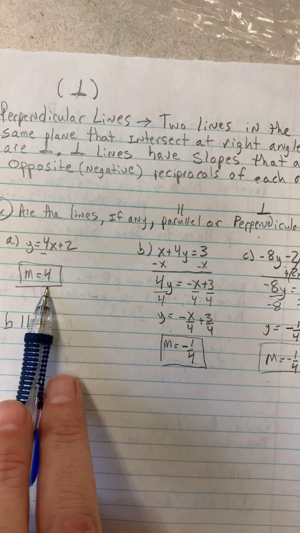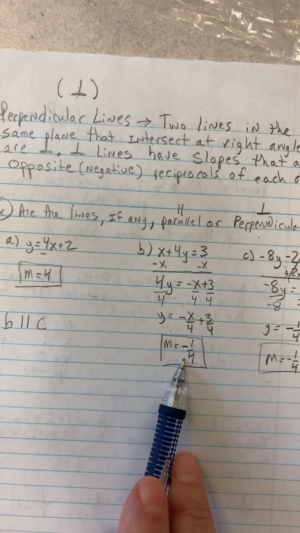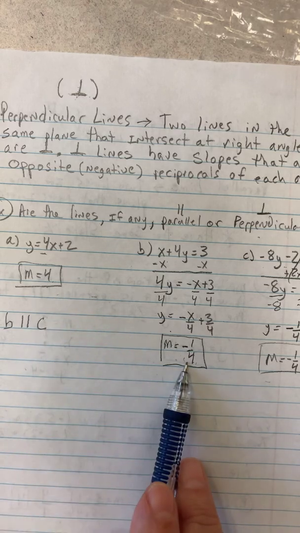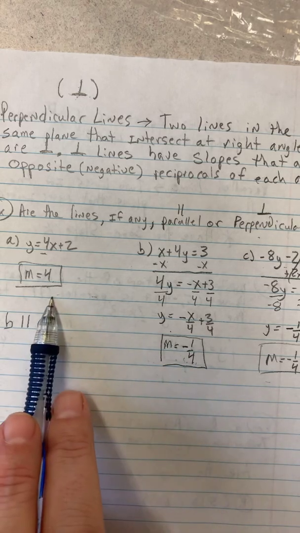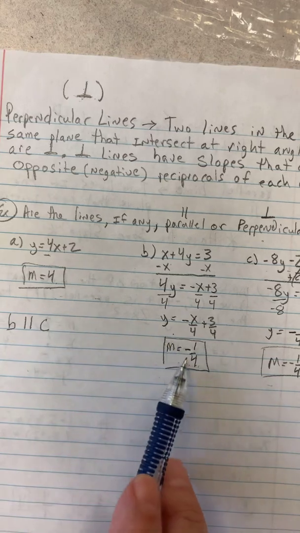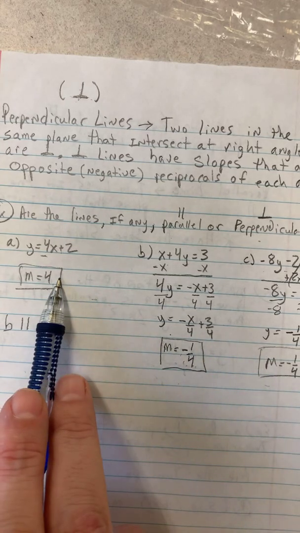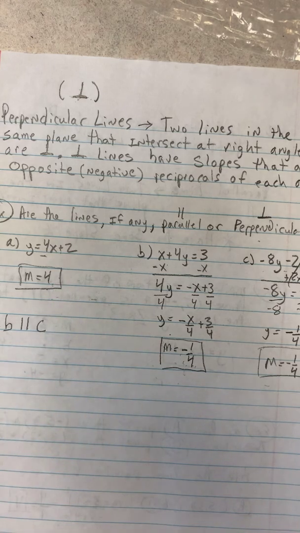The opposite reciprocal of 4 is negative 1/4. The opposite reciprocal of negative 1/4 is 4. Flip it and change the sign. Opposite reciprocal, opposite reciprocal. When slopes are opposite reciprocal, we know that they're perpendicular.